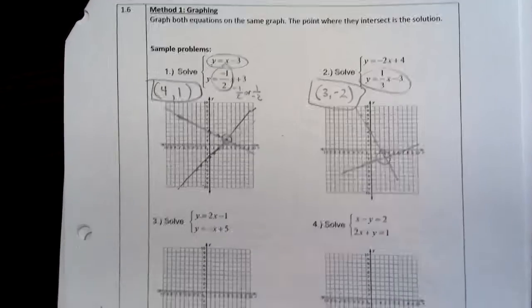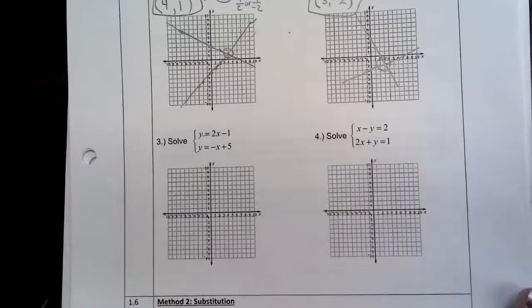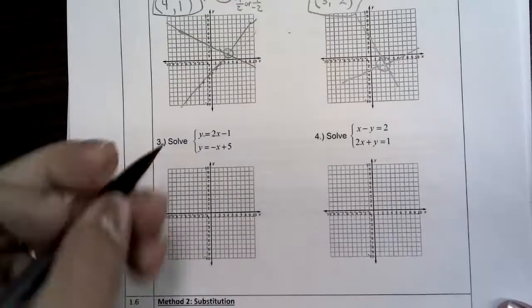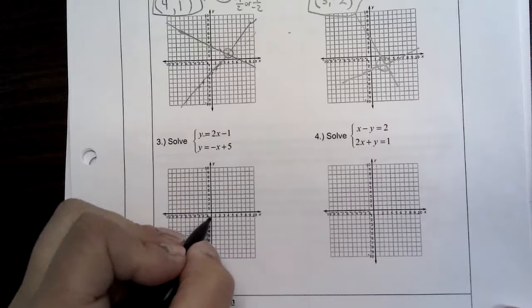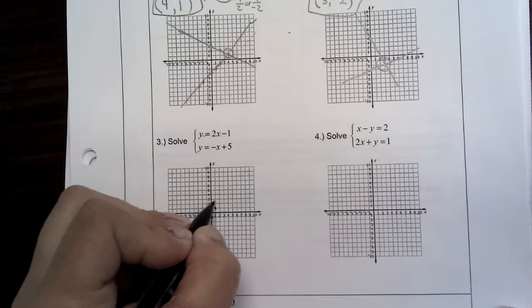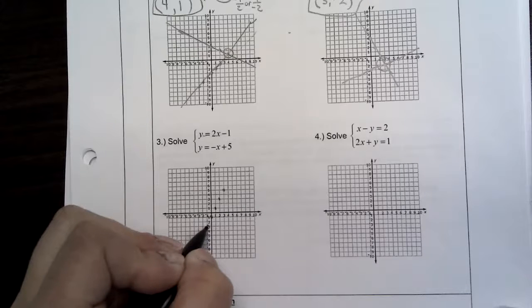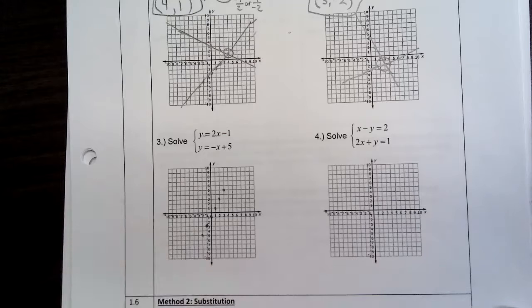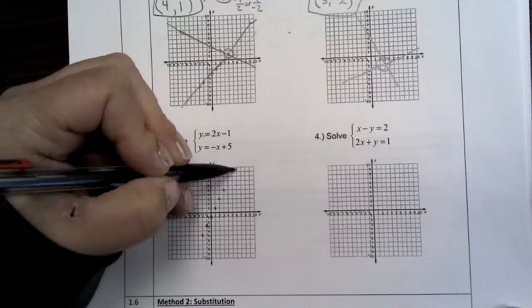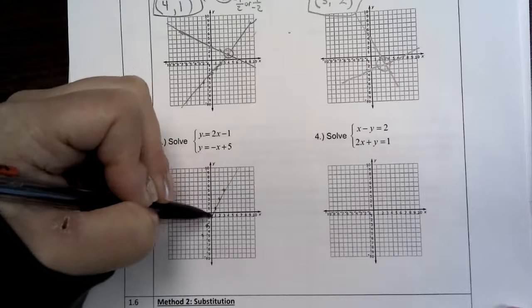So let's take a look at two more example problems. This one right here, another one where I just have to graph it. (0, -1) is my y-intercept, and up 2 over 1 is my slope. So I'm going to go down 2, back 1 a couple of times. And let's see how straight I can get this line.